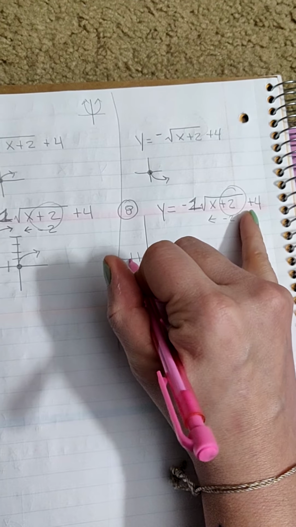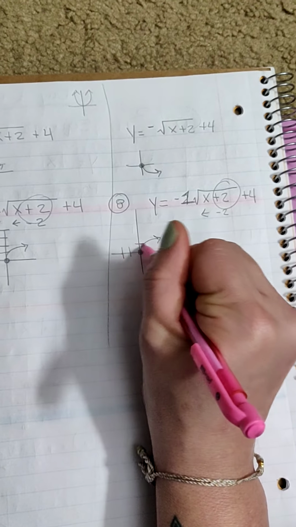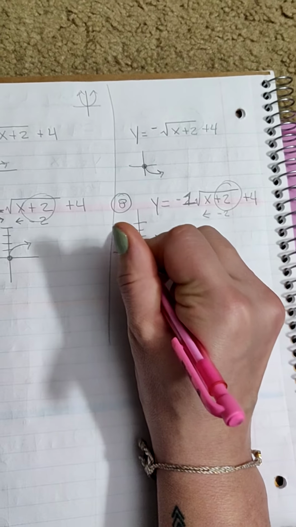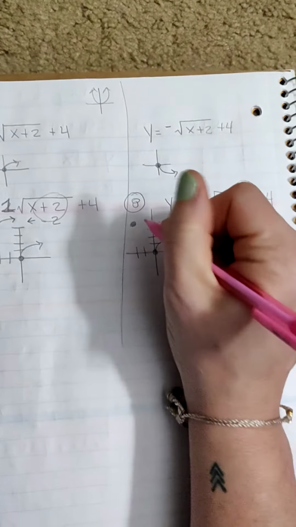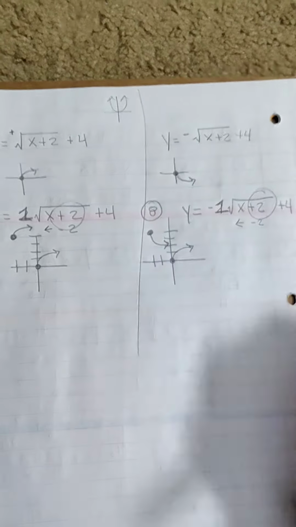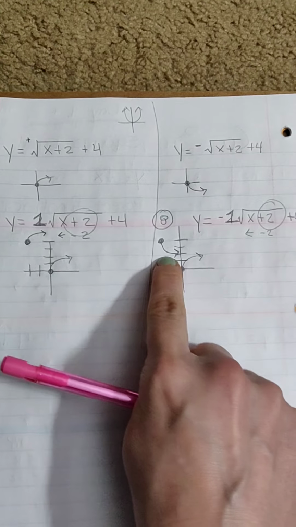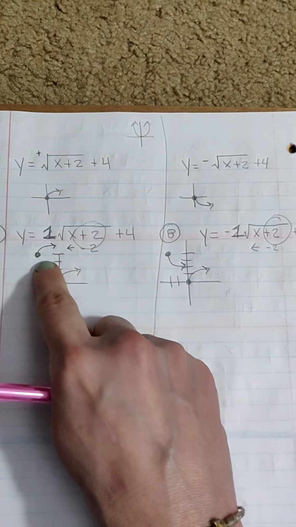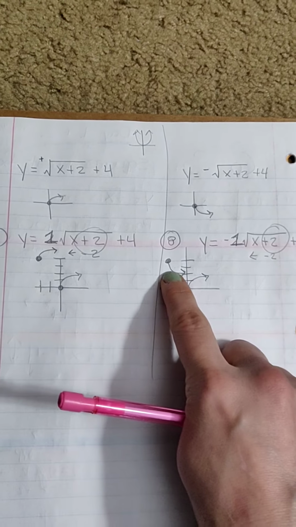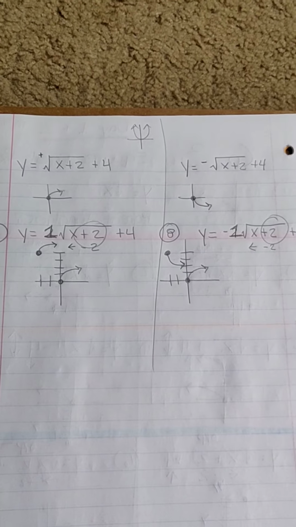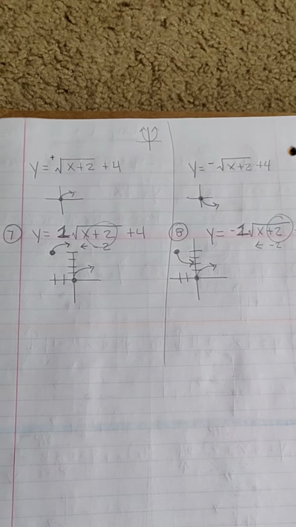Now I have a positive 4, so I'm going to go up 4. 1, 2, 3, 4. Draw my dot, but because this is negative, my graph curved down. It no longer curves up, because if it goes up, it's a positive number. If it's a negative number, it curves down. Whew, we're getting to some tricky ones.